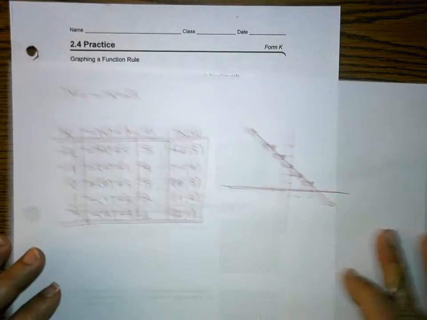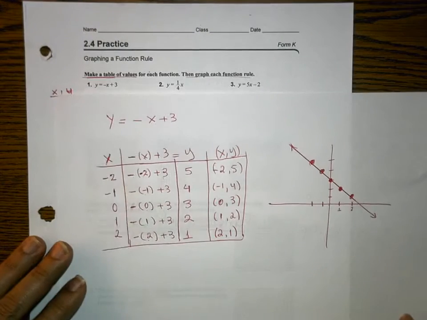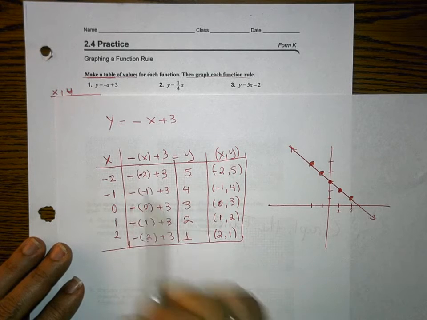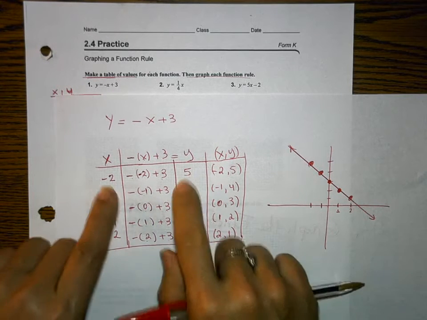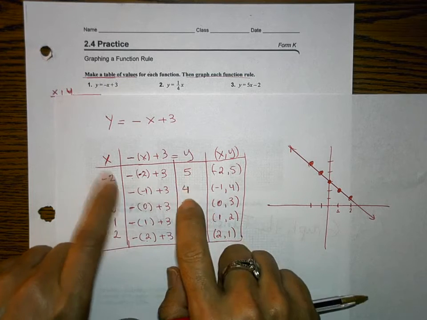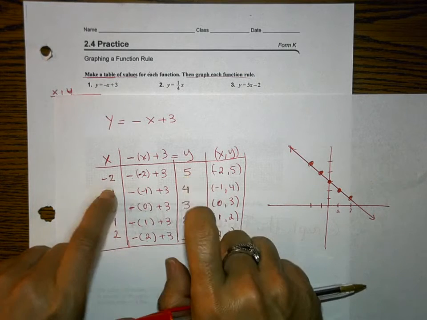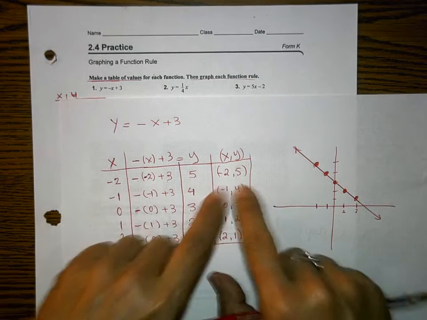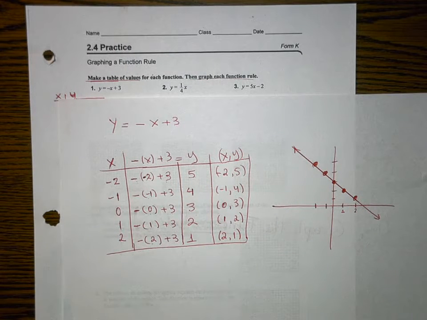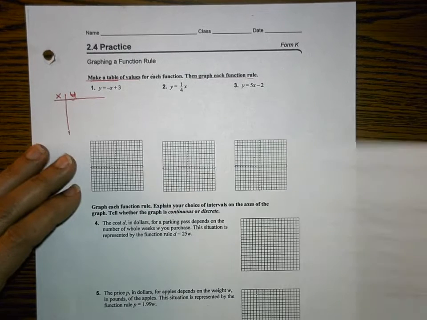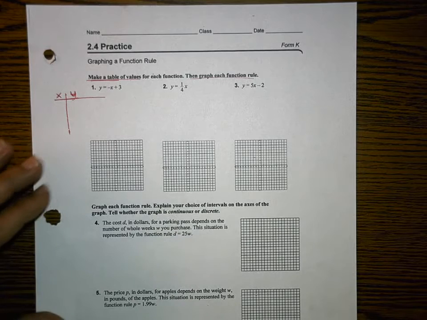So, the name of the game, the way to play this game, is make a table. Calculate it carefully, get your y values, and then make your little ordered pairs, what you put in and what you got out, your input and your output. And then you create your ordered pairs, and you go ahead and you create your graph. Okay? So let's do one more just to make sure we know how we're doing this.